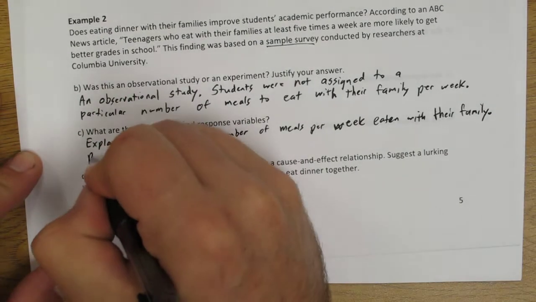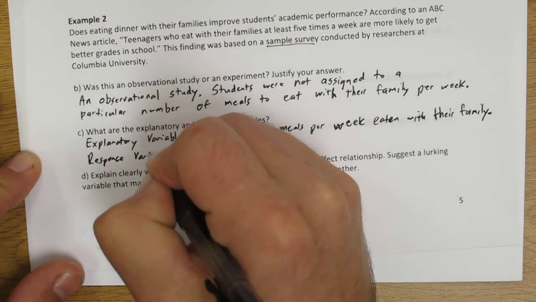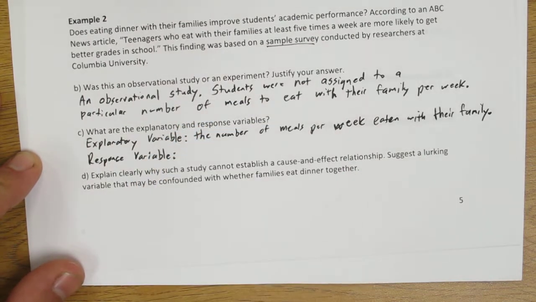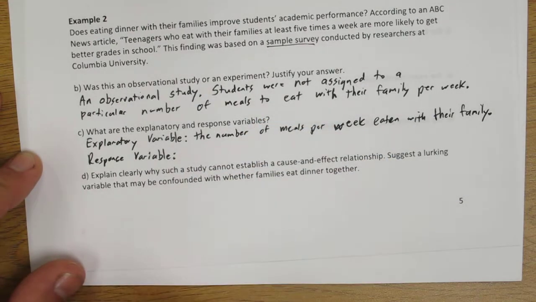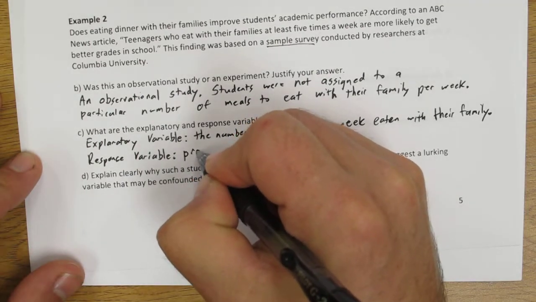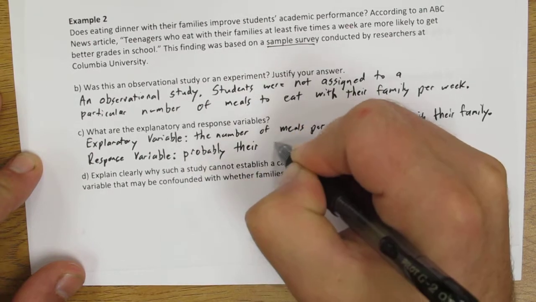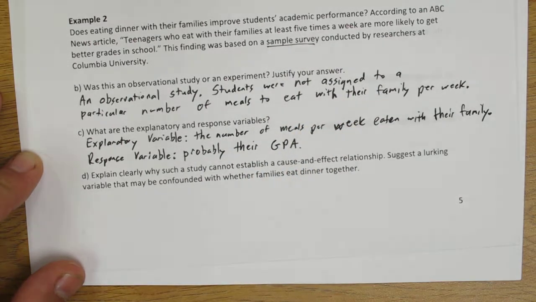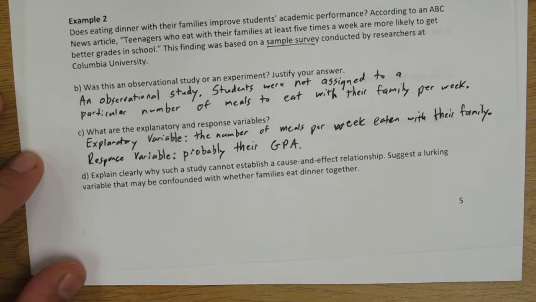And the response variable, what's the response variable in here? More likely to get better grades in school. So grades in school, so probably their GPA. That would be a good response variable measuring grades in school.